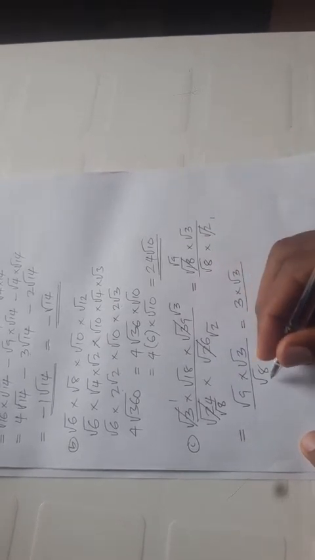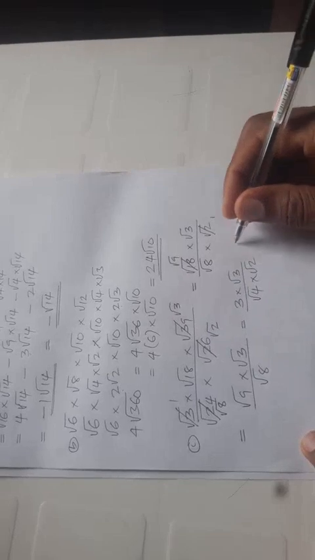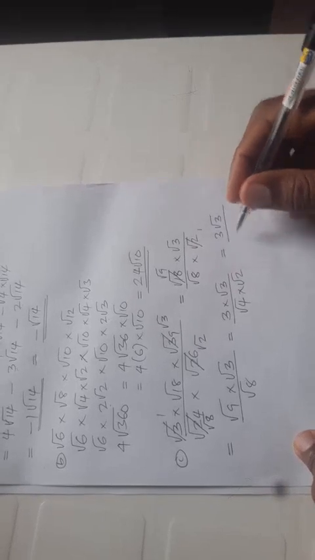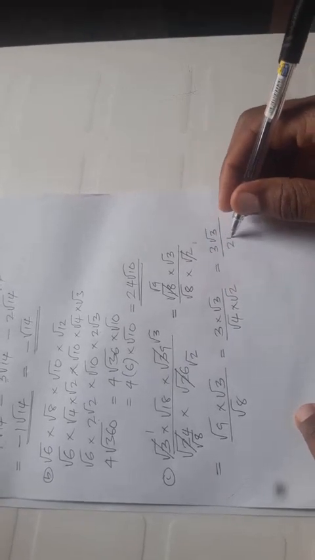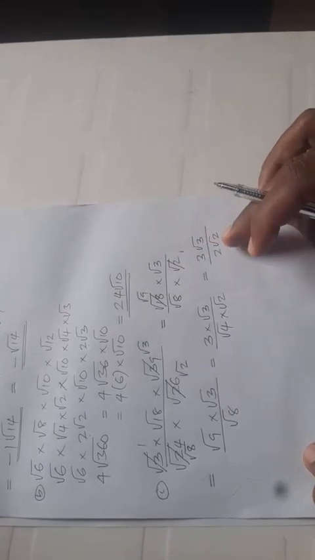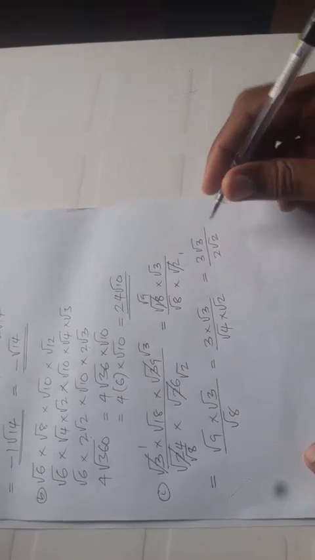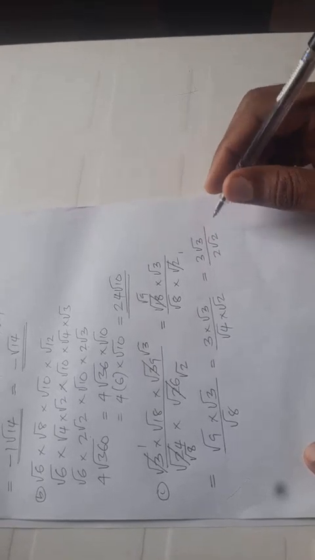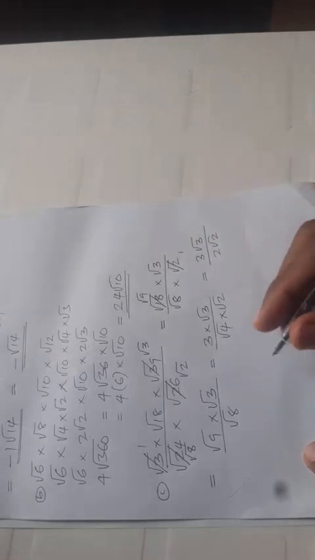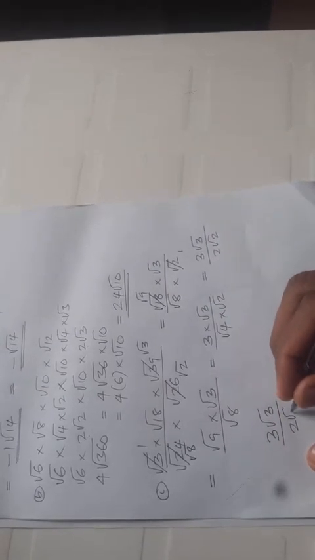At the bottom we can break root 8 into root 4 times root 2. So what do we have? At the top we have 3 root 3. At the bottom, root 4 is a perfect square, so that is 2 root 2. But when you have an expression in this form, please don't leave the denominator in surd form. Try to make it a whole number. To make it a whole number, you must clear the surd. And how do you clear the surd? You multiply both the numerator and the denominator by the surd at the denominator. So you have 3 root 3 over 2 root 2.